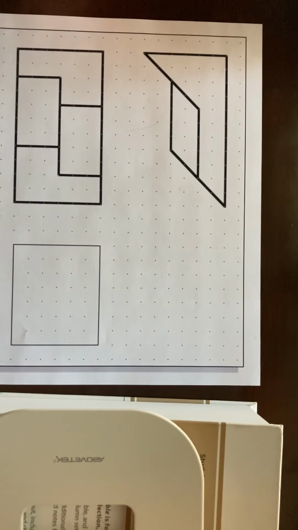Hi all. I had questions about the missing view assignment. This is, I think, number 3 for the missing view assignment. And what we've got here is a front.